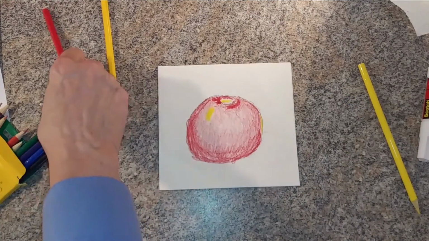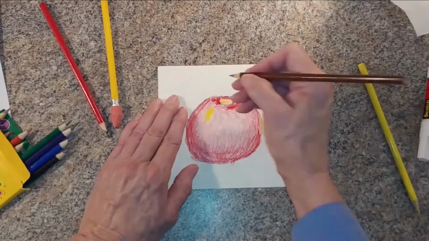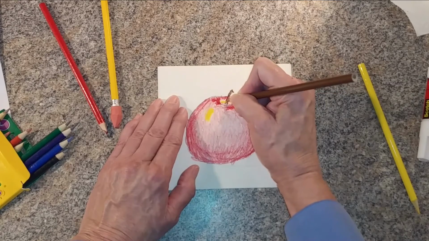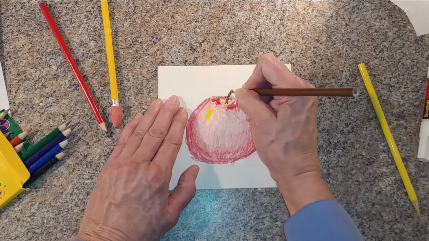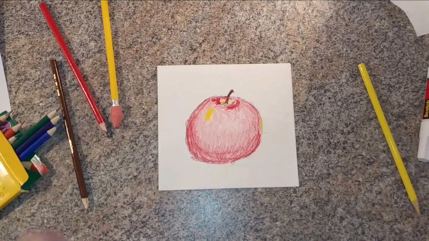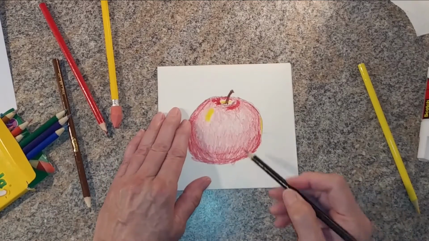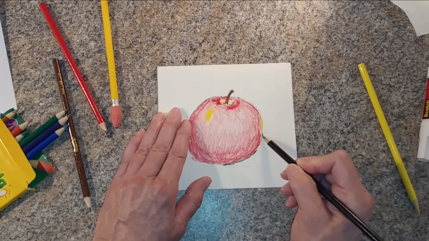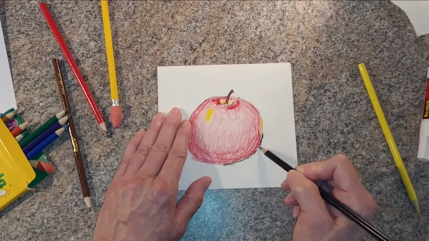Let's put a stem on our apple just to be authentic. And of course, this stem is not straight up and down. Very seldom do you see a stem that just sticks straight out of the apple. Let's give it a shadow. Now, shadow is absence of light, so I'm going to use gray. The darkest shadow would be here where the apple and the shadow meet.